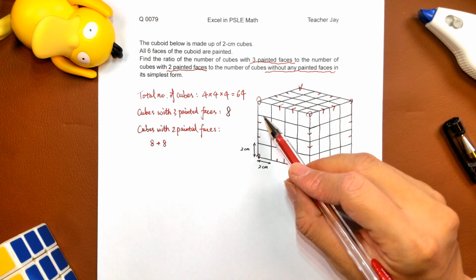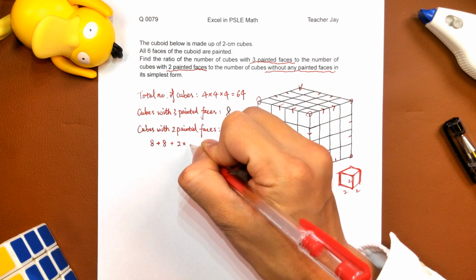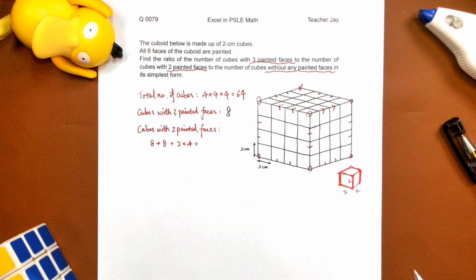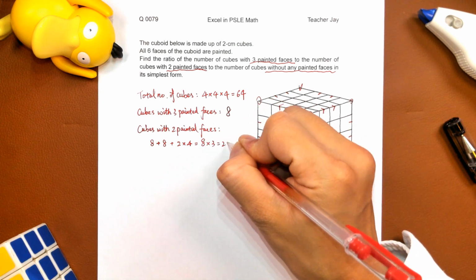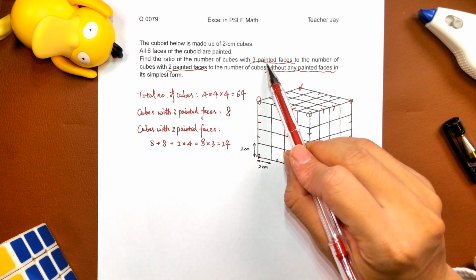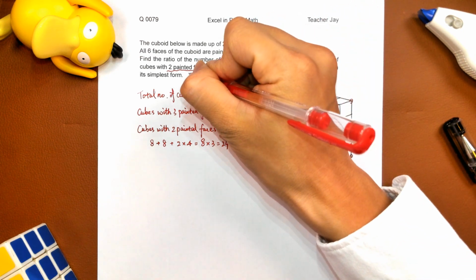So for each edge, there are 2. So plus 2 times 4. A plus A plus A, A times 3 equals 24. And, okay, 8 and 24.